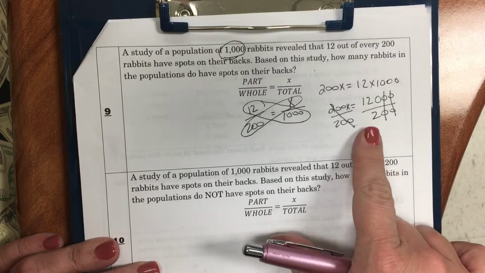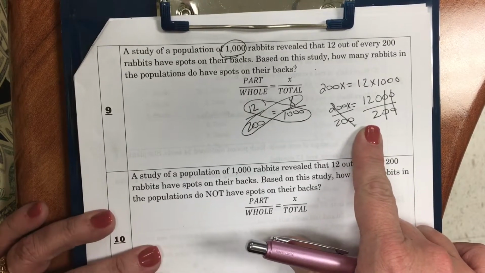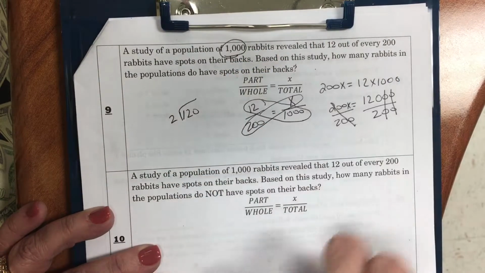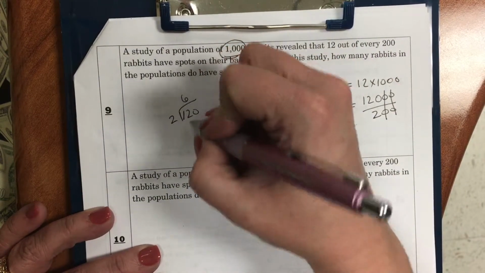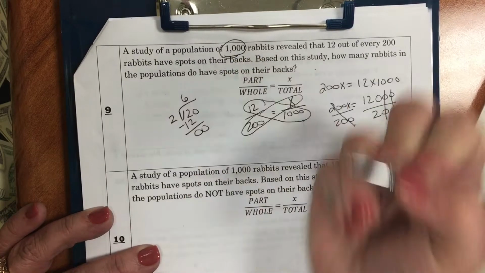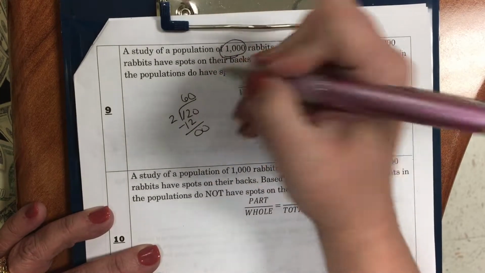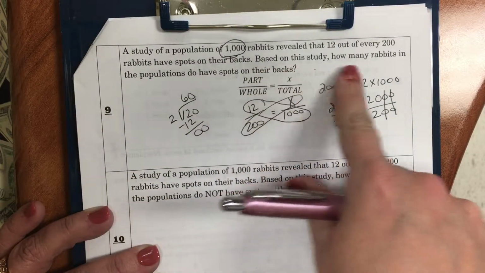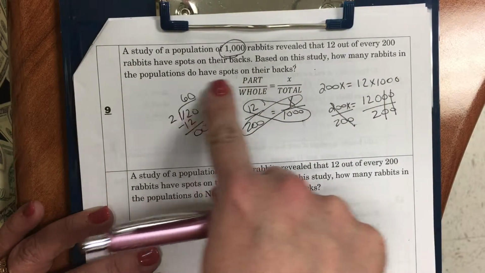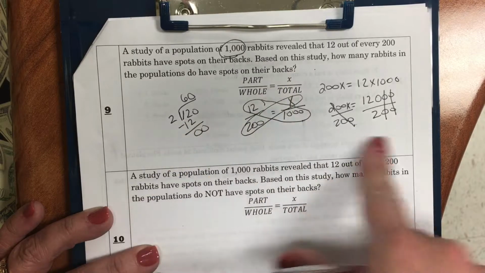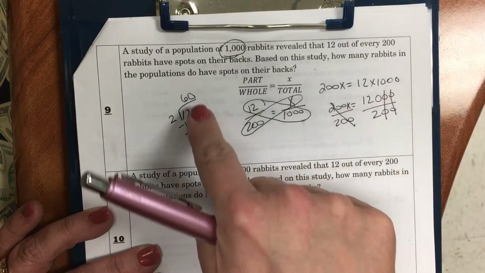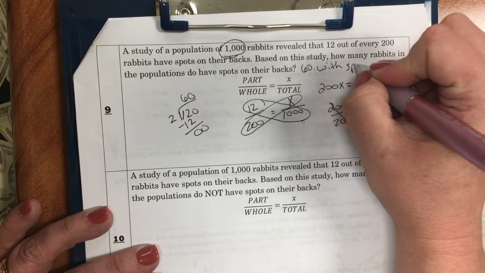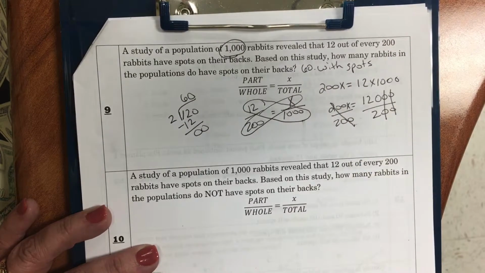So I have 120 divided by 2. If you can't do that in your head, then just divide that out. Okay, 2 goes into 12 6 times. Subtract and bring down, and 2 goes into 0 0 times. So based on the study, how many rabbits in this population do have spots on their backs? So we set up the proportion and solved, and so we have 60 with spots. Okay, so we answered our question.